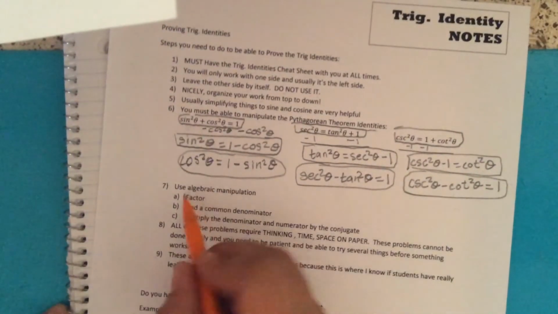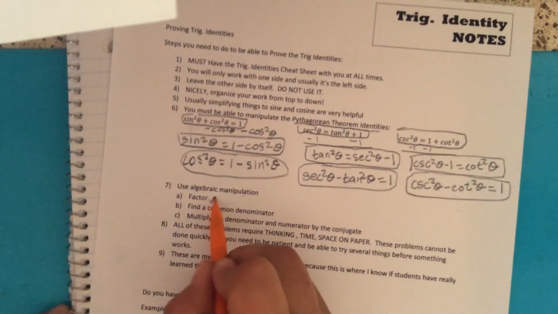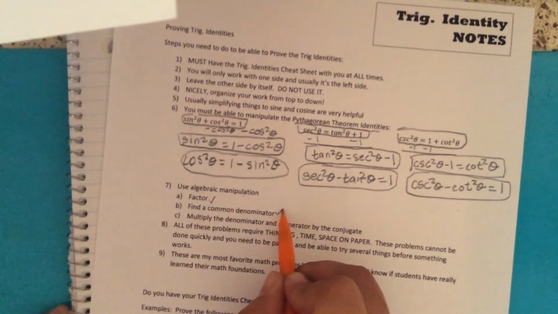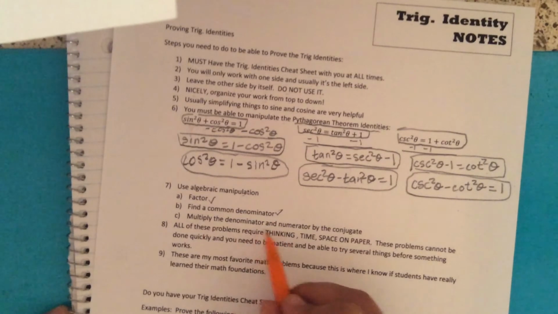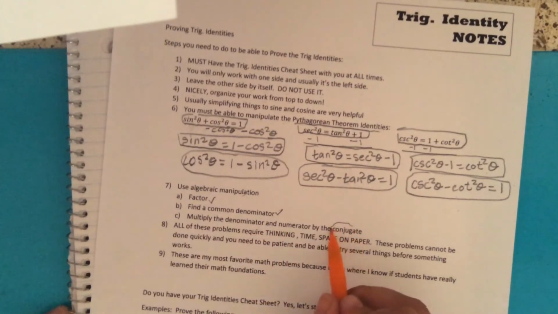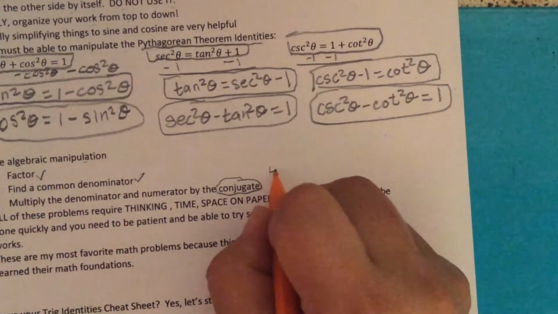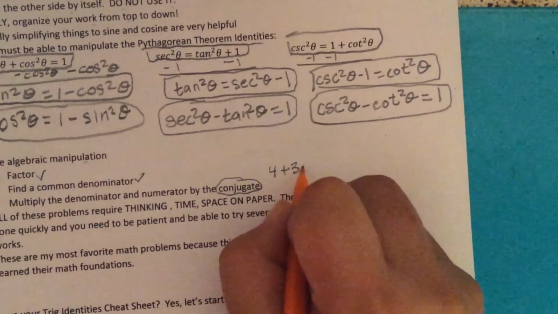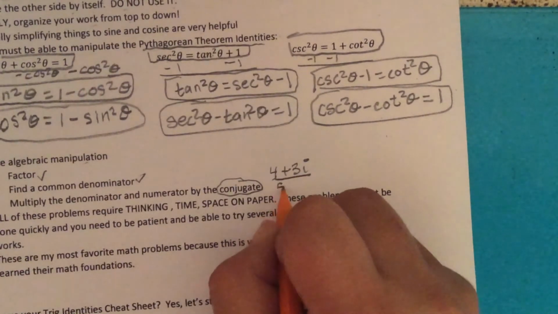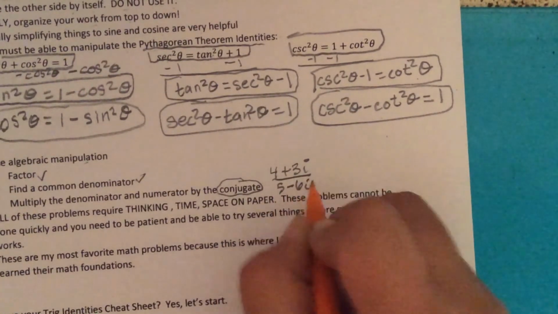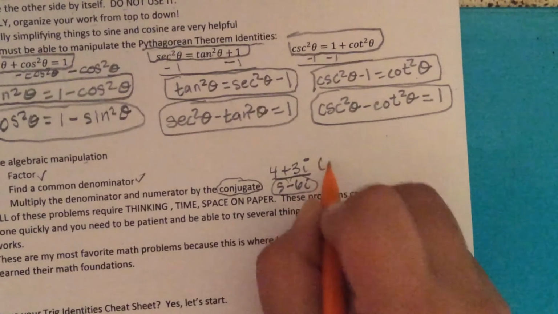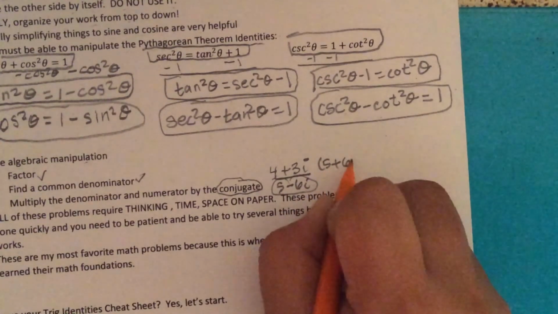And then it says use algebraic manipulation like factoring or finding a common denominator or multiplying the denominator and numerator by the conjugate. Okay, so conjugate, we did that when we divided imaginary numbers. Now these are not imaginary numbers, but the conjugate of that is 5 plus 6i.